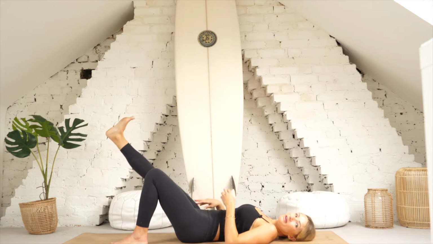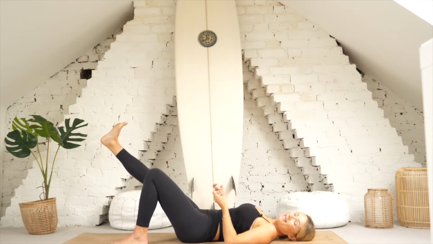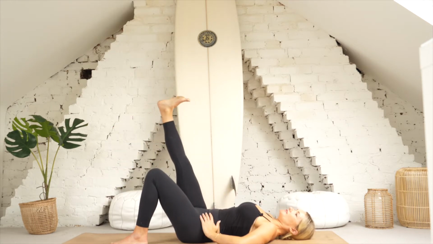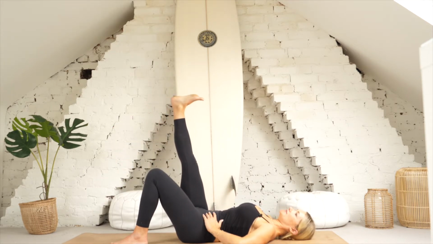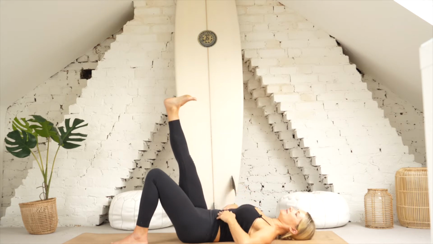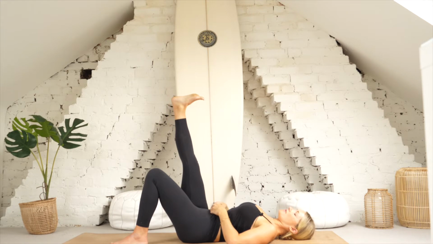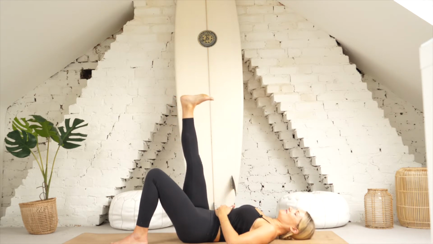I want you to feel the muscles having to work to keep that leg lifted. And then can you try and keep your pelvis stable? Notice if you're tilting to one side. Notice the backs of the ribs. Notice your breath. This has a slight element of challenge to it, just keeping the leg lifted as you're using the muscles here to support, to actively lift that leg. So this is our active stretch.